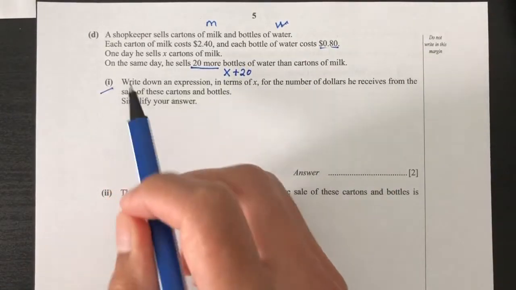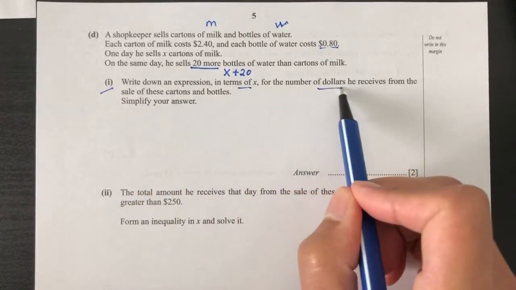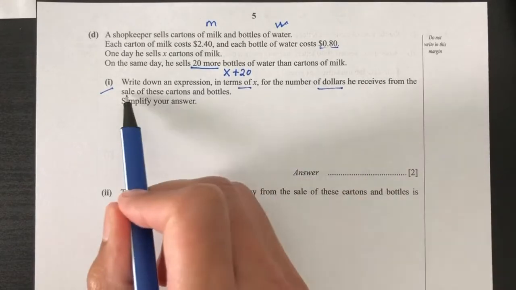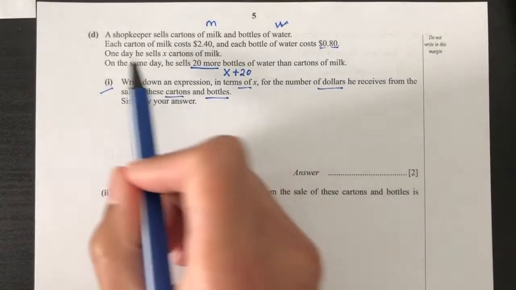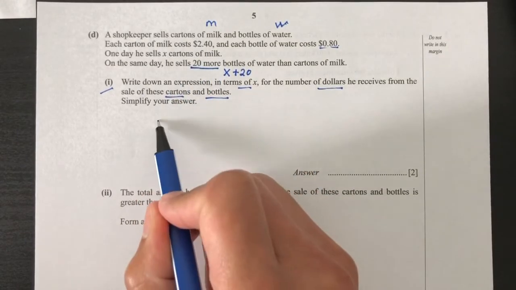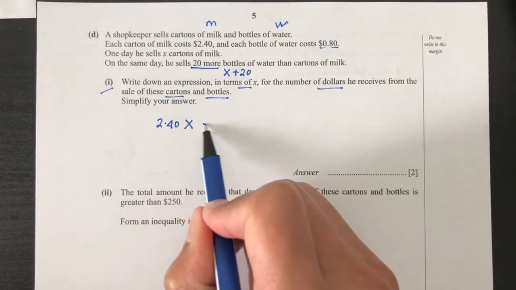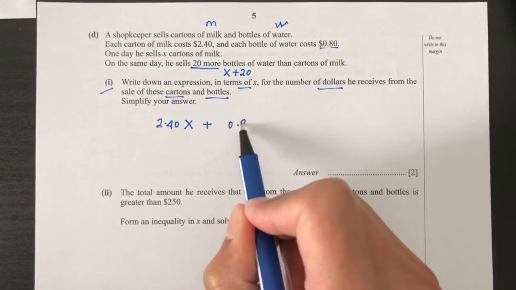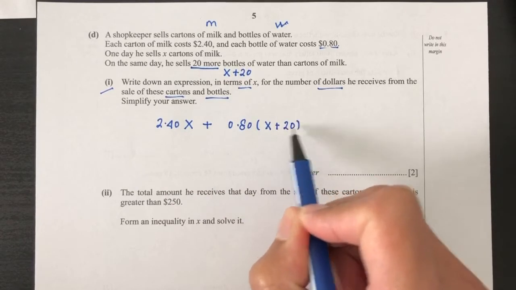Question part 1. Write down an expression in terms of x for the number of dollars he received from the sale of these cartons and bottles. So one by one. The cost is $2.40 for milk times x, plus 0.8 times (x plus 20).